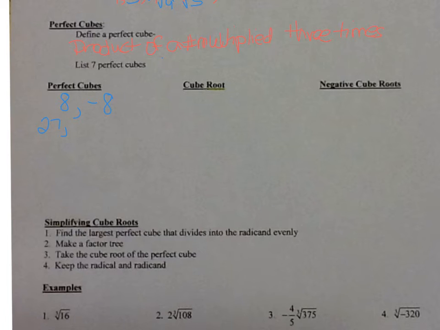Now do negative 3. Negative 3 times negative 3 is positive 9, times negative 3 is negative 27. So negative 27 is a perfect cube. Now let's talk about 4. 4 times 4 is 16, times 4 is 64.